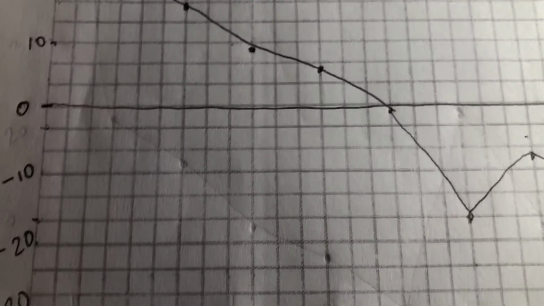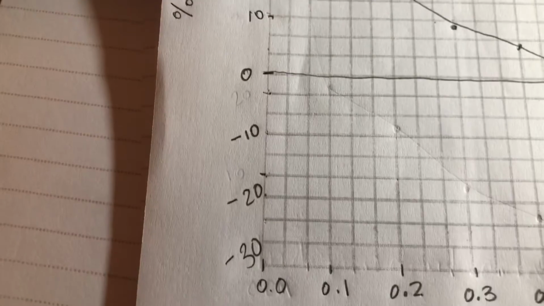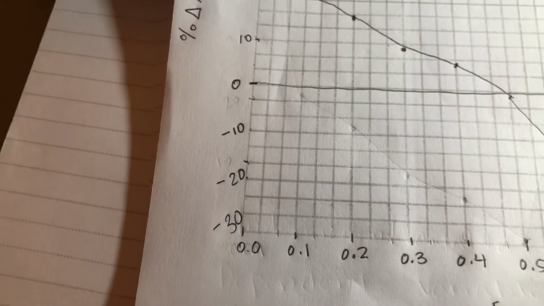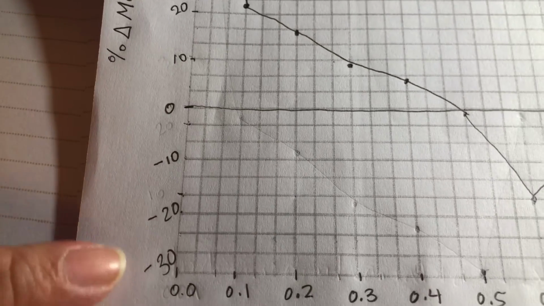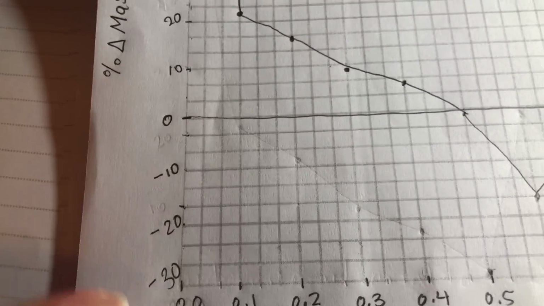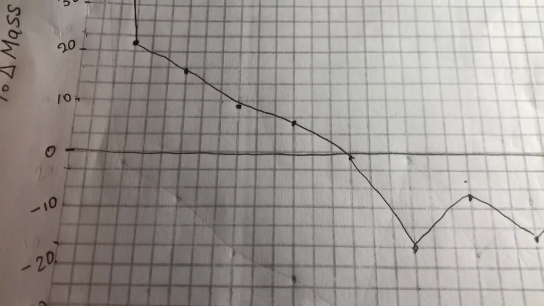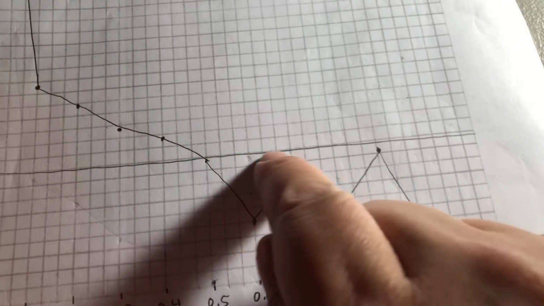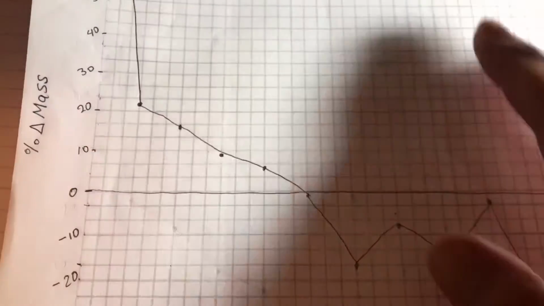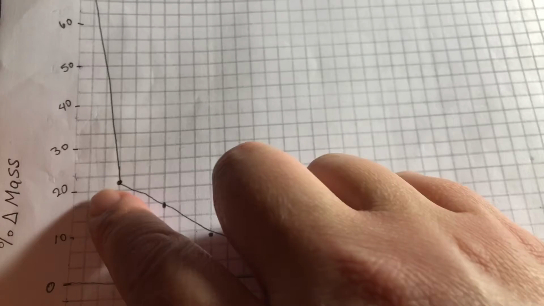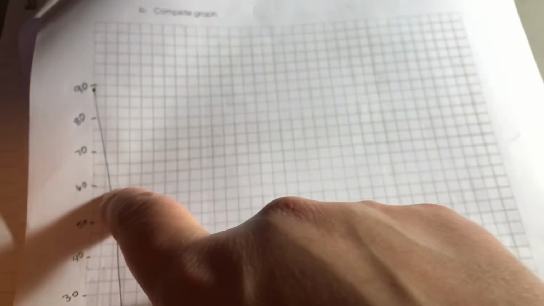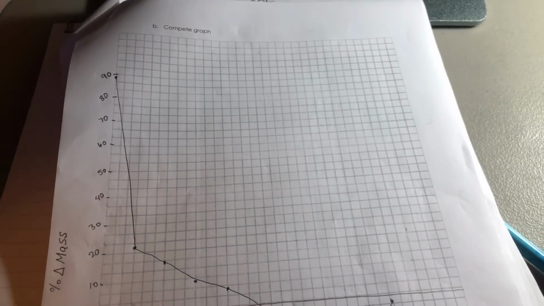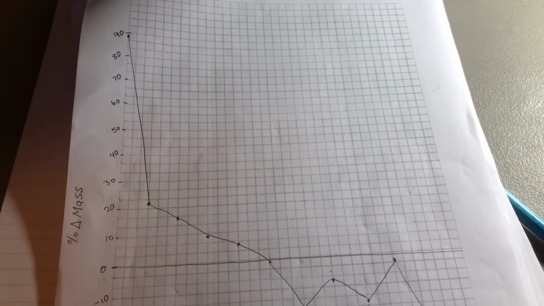I guess everything was 3 squares. I don't know why I kept saying 4, but whatever. So it looks like every 3 squares I did 10, so increments of 10. Then there's 0. When you graph a 0, you've got to put a line across it. And then we go to 10, 20, 30, 40, 50, 60, 70, all the way up to 88.4. So this is what my graph looks like.